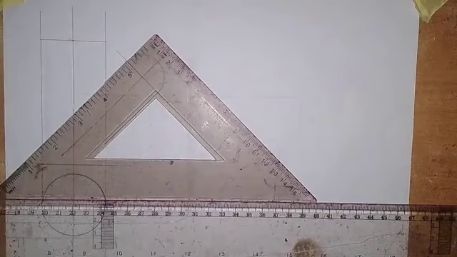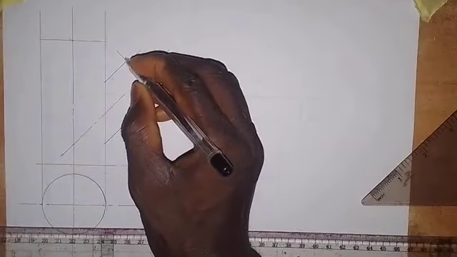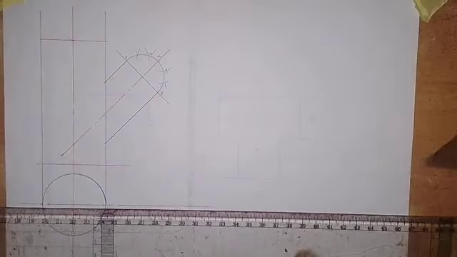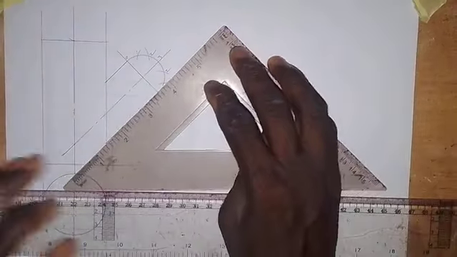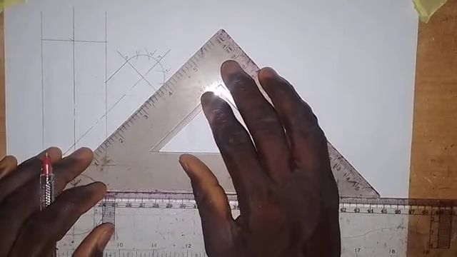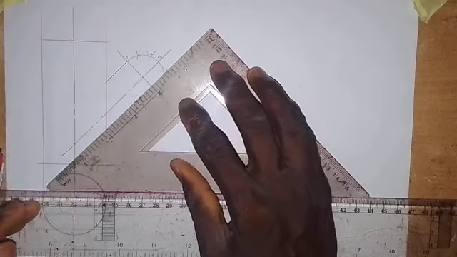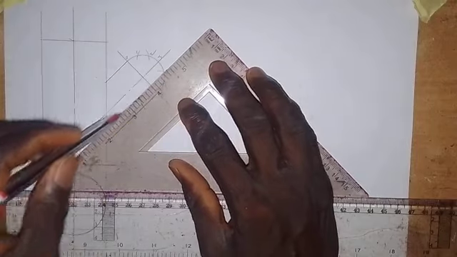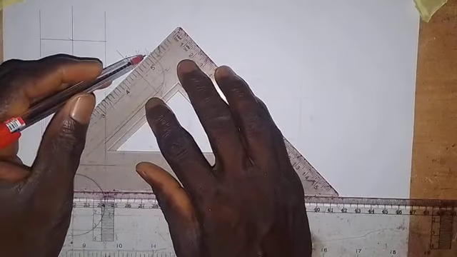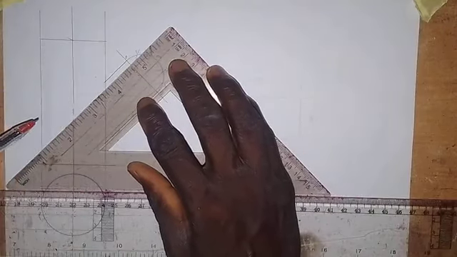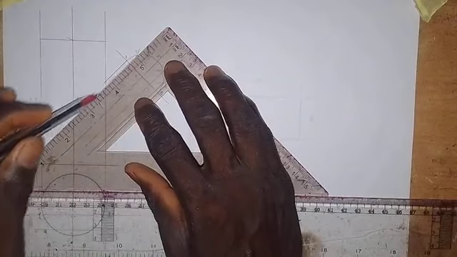Okay, for the other points that we have, let me first of all label the points. This is point 0, this is point 1, this is point 2, and this point I will call 3. So this is 2, this is 1, and this is 0. Now, with the same 45 degrees square, we are going to draw a line from point 1, and this line is going to be a thin continuous line. I usually use my red pen for that. So draw this line into the pipe, and at point 2 draw a line into the vertical pipe, and then from point 1 draw a line into the vertical pipe.